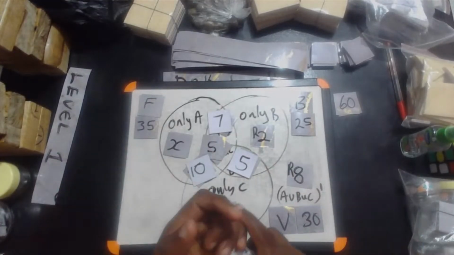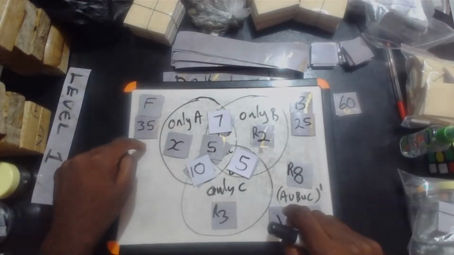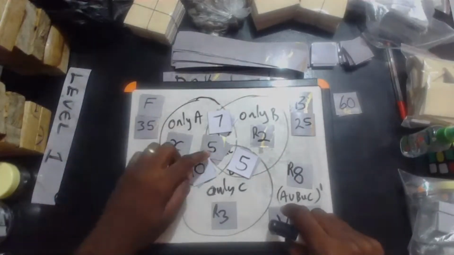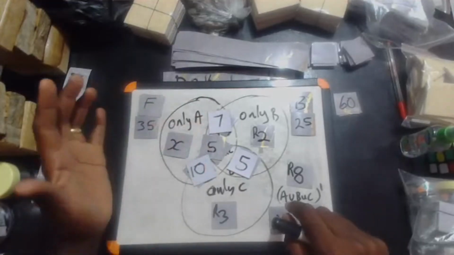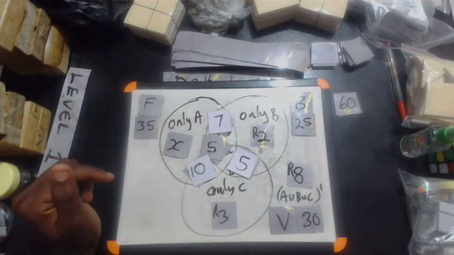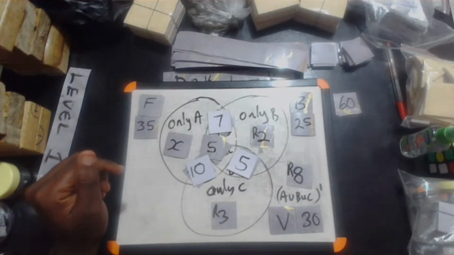So we can write an equation to find only those who like football, which is 35 is equal to x plus 10 plus 5 plus 7. And we make x the subject. That helps us to be able to find those who like only football.